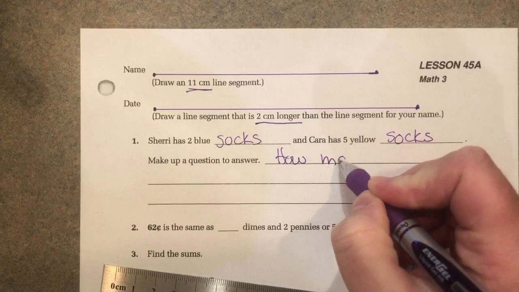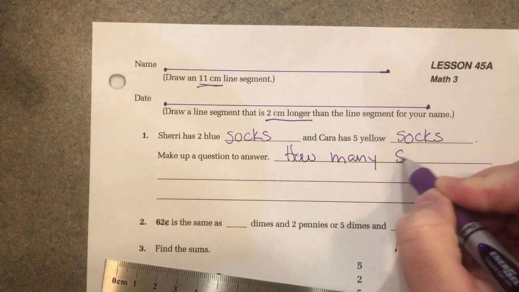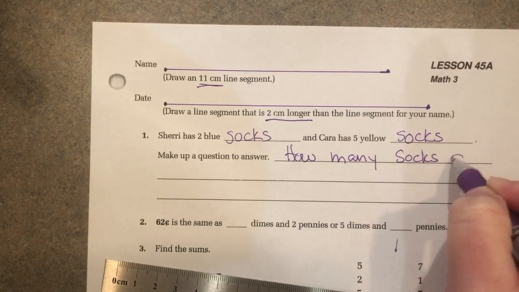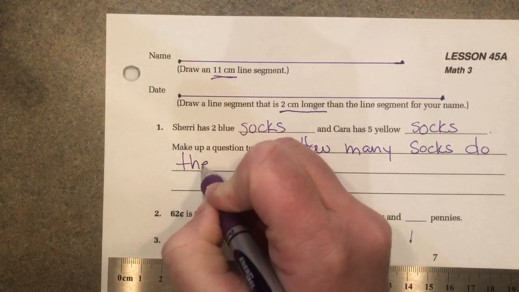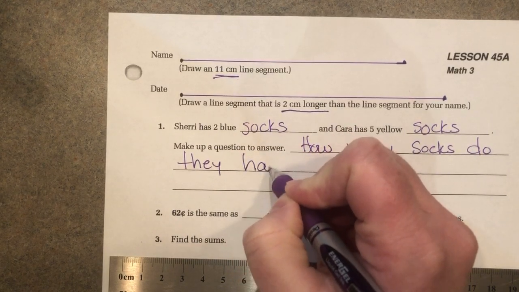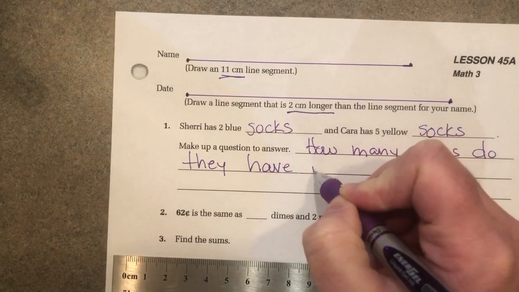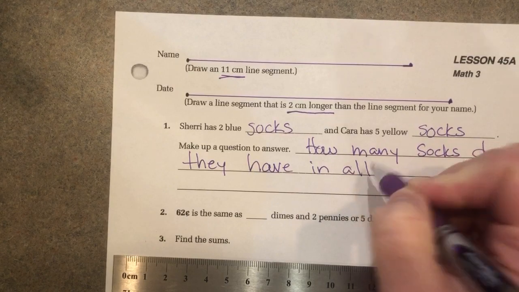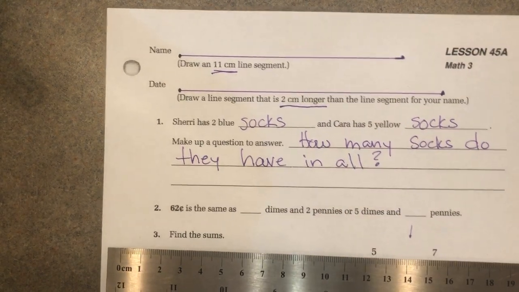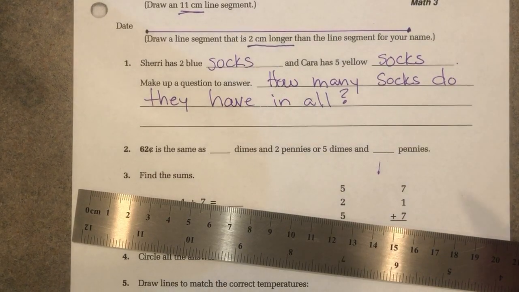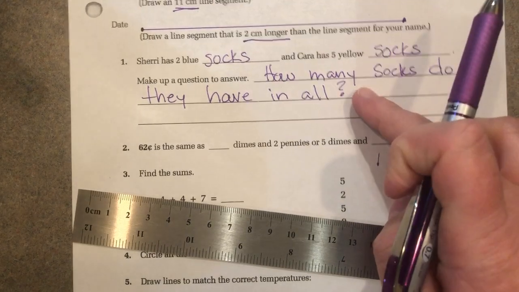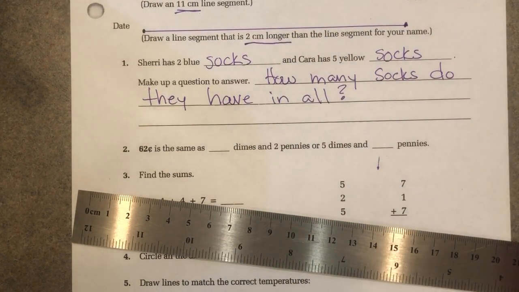How many socks do they have in all? Okay, something like that. Make it a full sentence, and make sure you can solve it by the time you get done. Would you be able to answer this question with the information that you have? And does the question make sense?